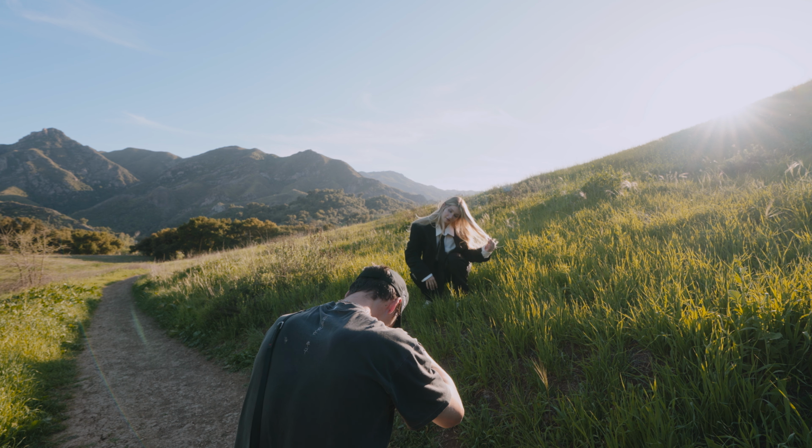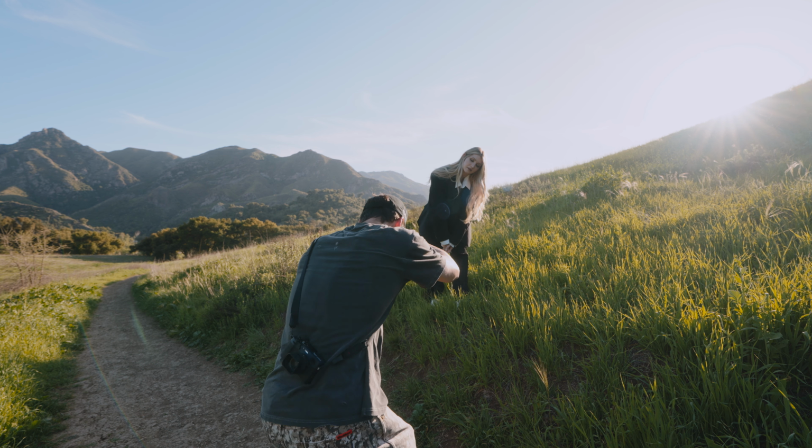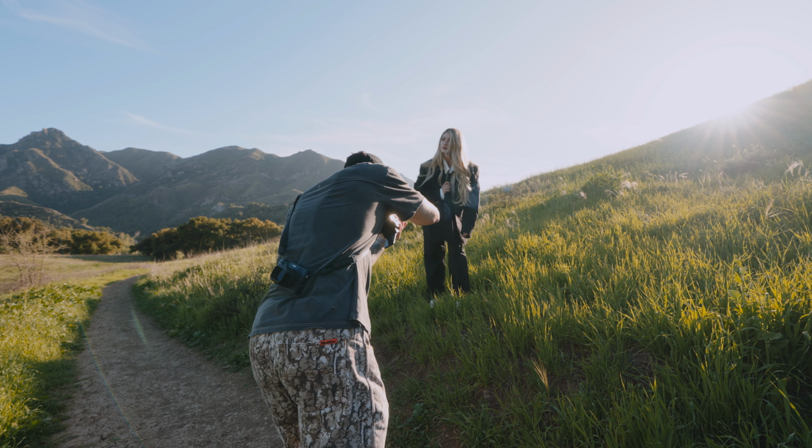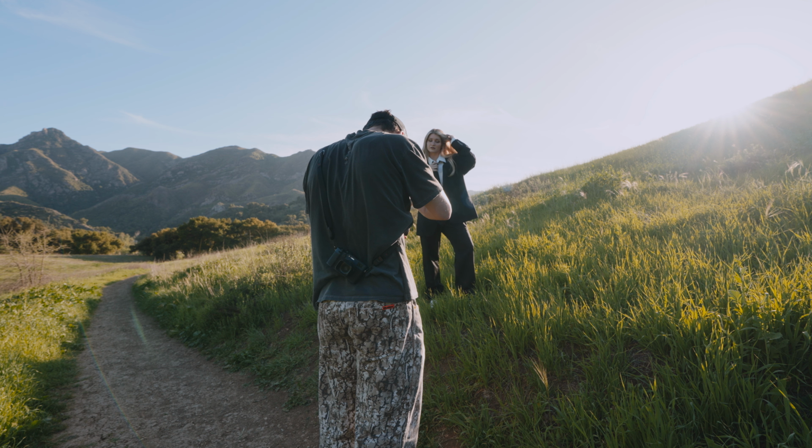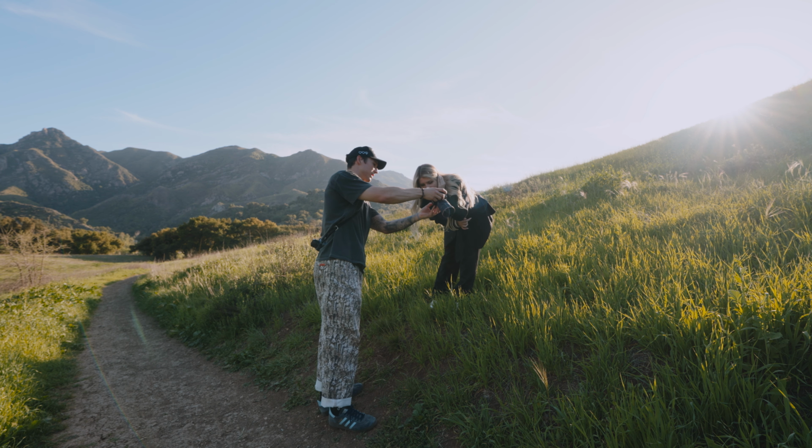Today we are going to walk through a behind the scenes of a photo shoot that I did with my friend Delaney in Malibu Creek State Park. We both wanted to get creative and do something in nature, but then have a high fashion look to it. Let's get into it.